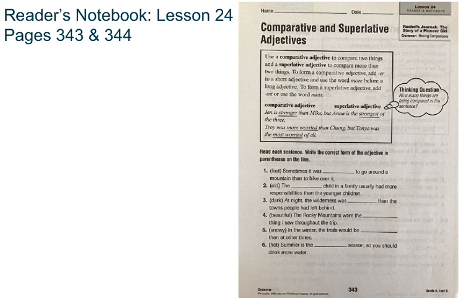It says use a comparative adjective to compare two things and a superlative adjective to compare more than two things. To form a comparative adjective, add er to a short adjective and use the word more before a long adjective. To form a superlative adjective, add est or use the word most. Here's an example of a comparative adjective. Jan is stronger than Mike. Stronger, they added the er. And then the rest of the sentence says, but Anna is the strongest of the three. And strongest is the superlative adjective where they added est.